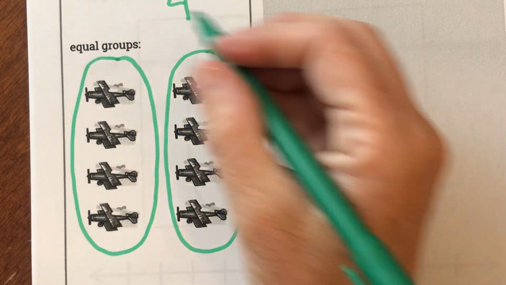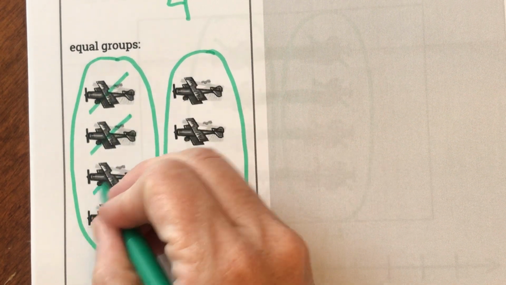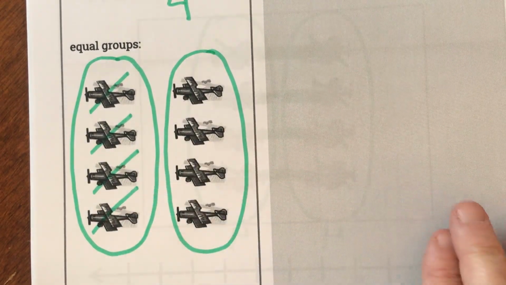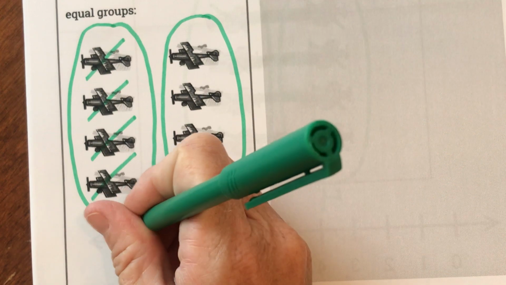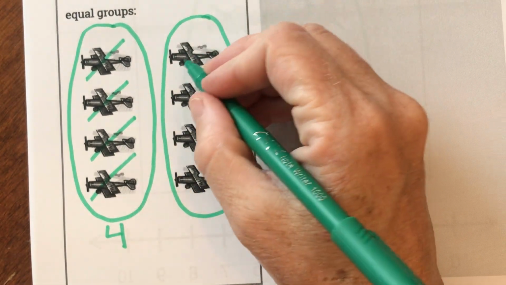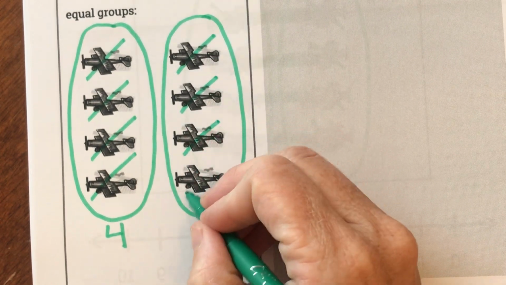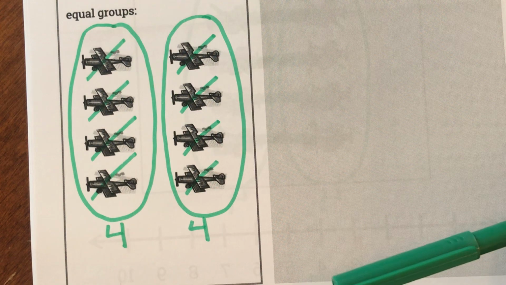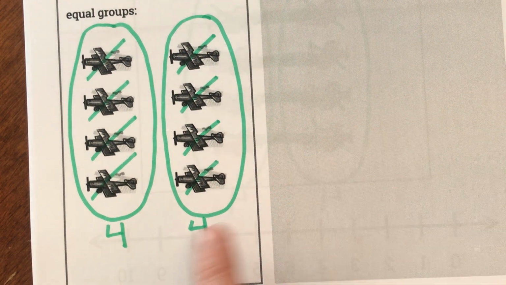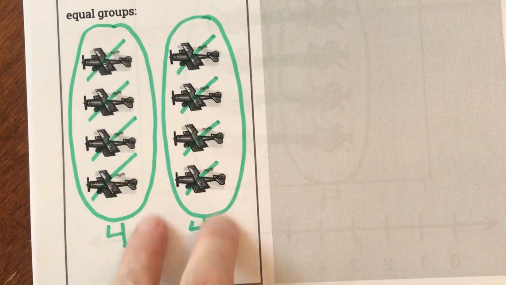Ready? 1, 2, 3, 4. There are 4 airplanes in that group. Let's count how many are in this group. Ready? 1, 2, 3, 4. There are 4 airplanes in that group too. And 4 and 4 are the same number. So these are equal groups.